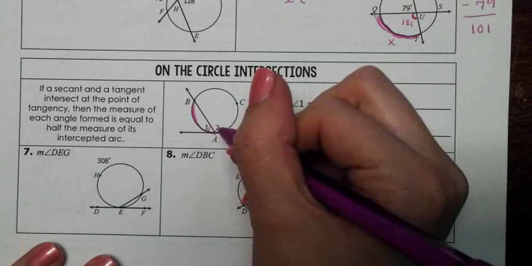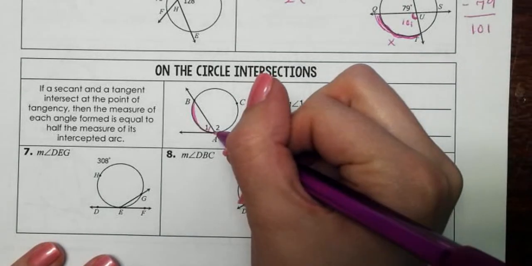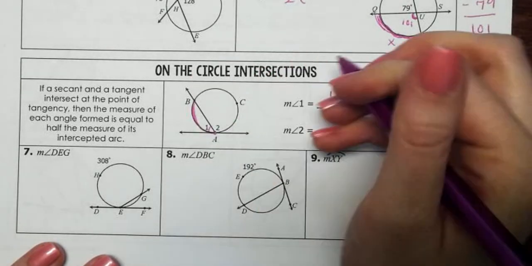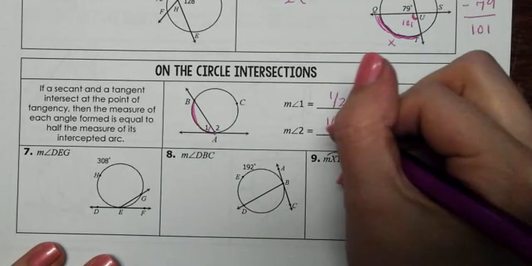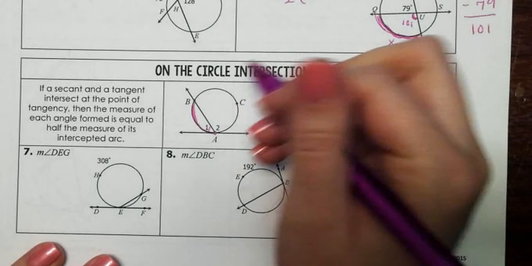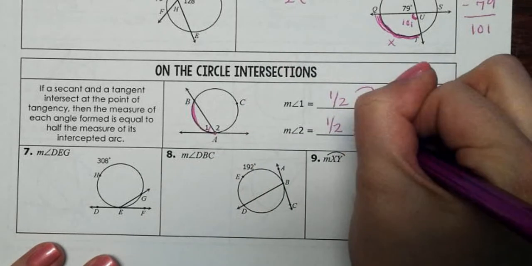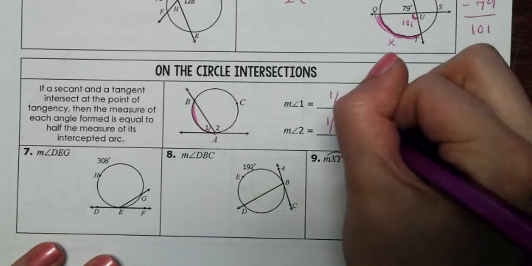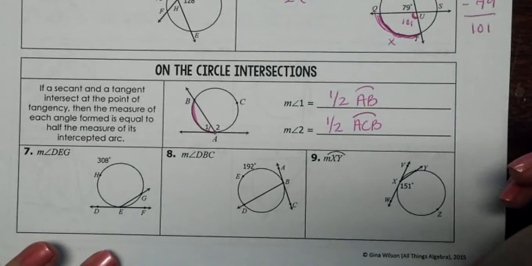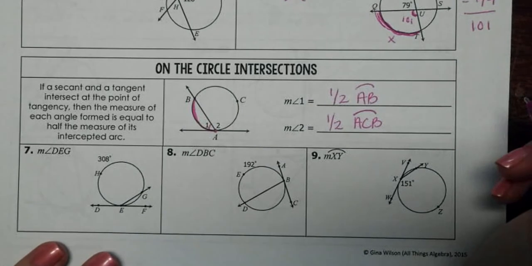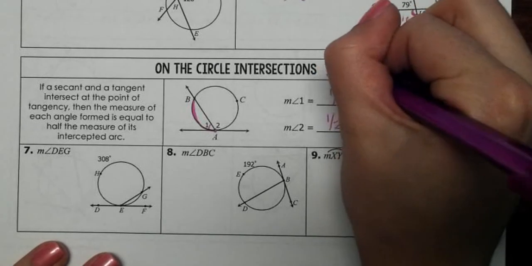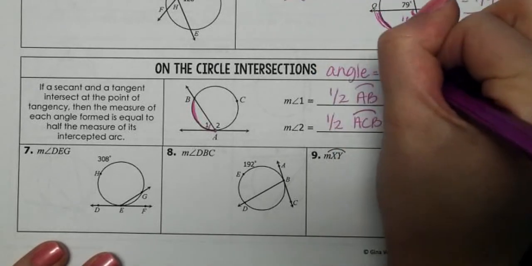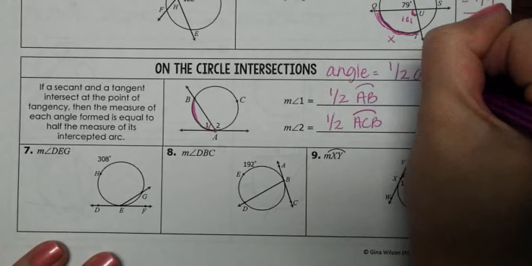The same for number 2, it's going to be half of the arc that it's across from. It just happens to be across from a major arc. So this arc would be called ACB, 3 letters to describe it because it's a major arc. So on this, what I like to write is the angle equals half of just the one arc that it's across from.